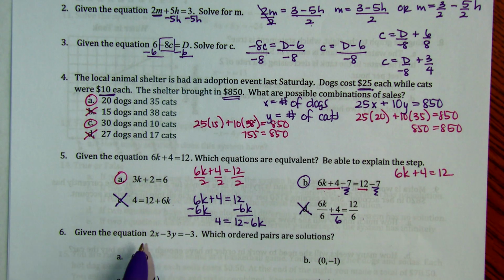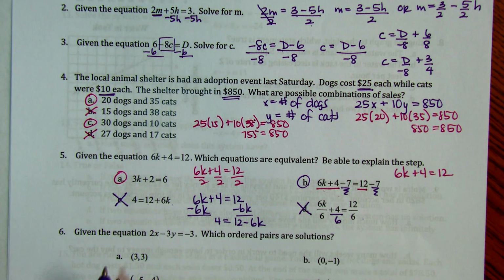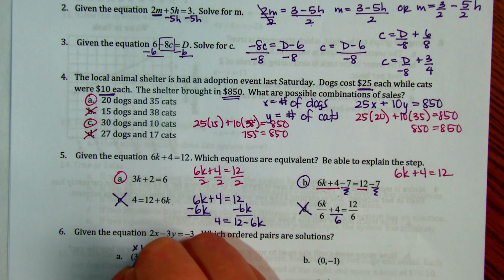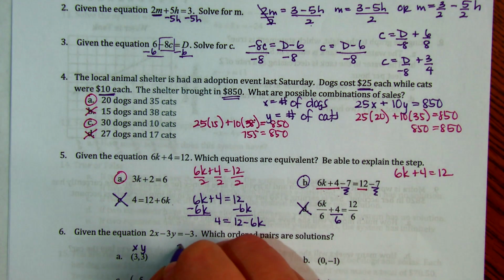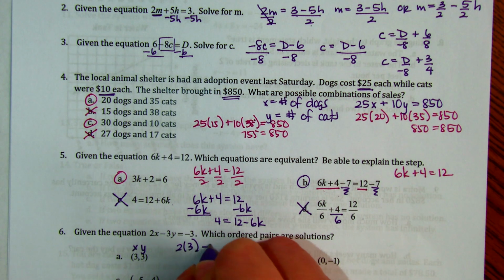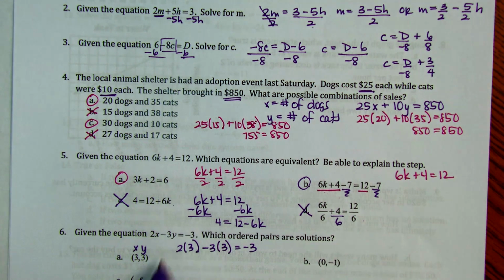Given the equation of 2x minus 3y equals negative 3, which ordered pairs are solutions. So again, a plug and chug. Remember, all ordered pairs are x comma y. So 2 times my 3 minus 3 times my 3 equals a negative 3. So all I'm doing is replacing my x value, replacing my y value, and seeing if it ends up being true. So I have 6 minus 9 equals negative 3. Negative 3 does equal negative 3, so it is a solution.